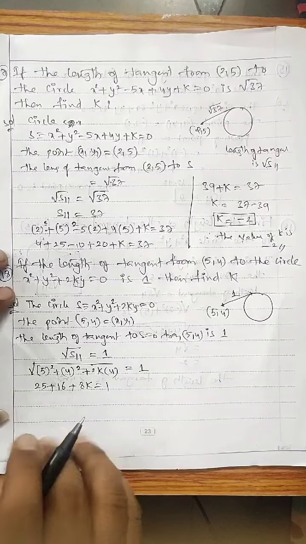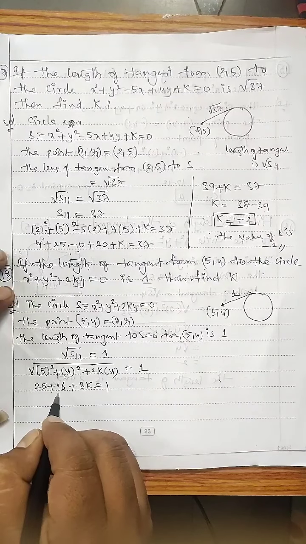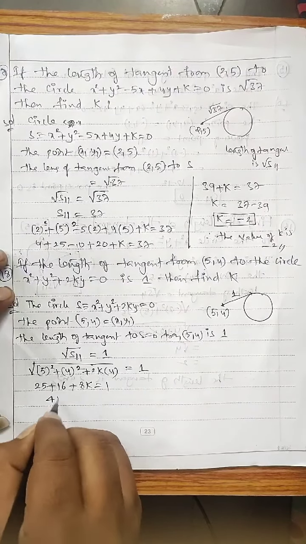So 25 plus 16 becomes 41. 41 plus 8k is equal to 1, then 8k is equal to 1 minus 41, and 1 minus 41 is equal to minus 40. And k is equal to minus 40 by 8. 8 fives are 40, therefore k is minus 5. The k value is minus 5.